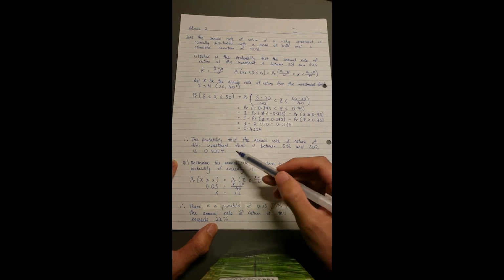The second part of the question asks us to determine the annual rate of return such that the probability of exceeding it is 0.05. We can use the same formula here. In this question, we have the probability but not the annual rate in percentage. The same formula to find the standard normal random variable can be used again.